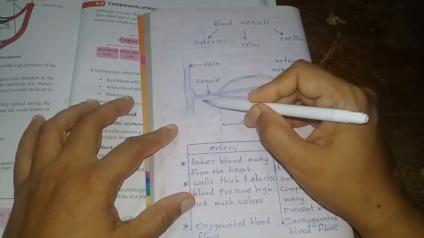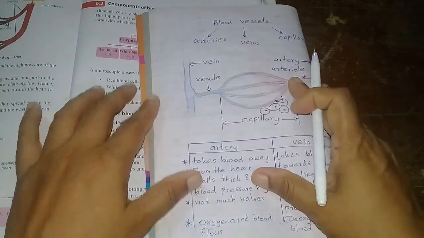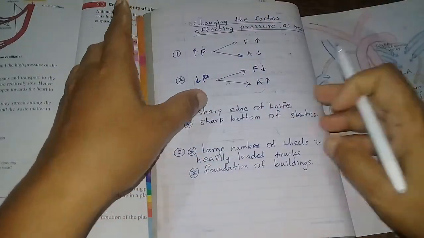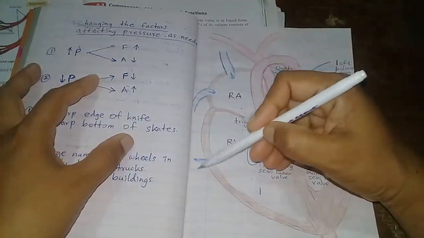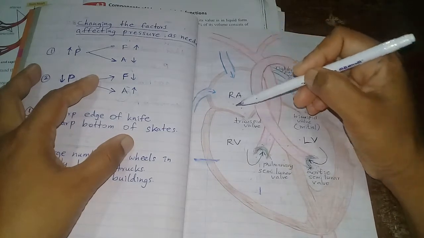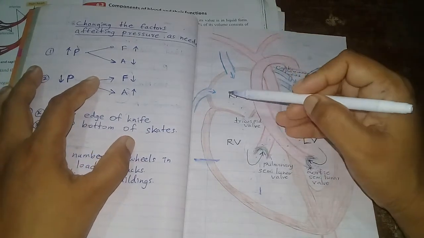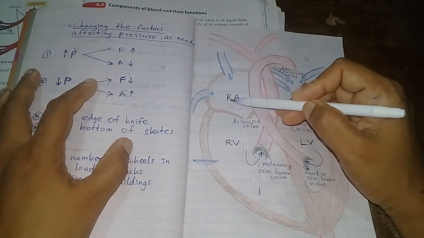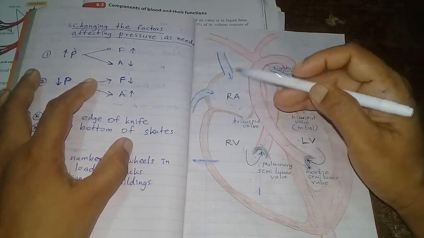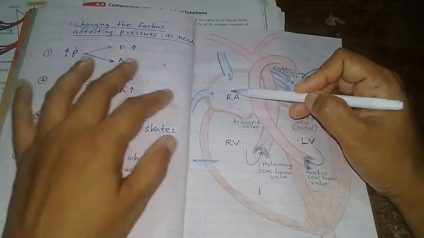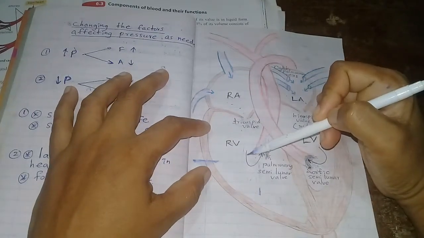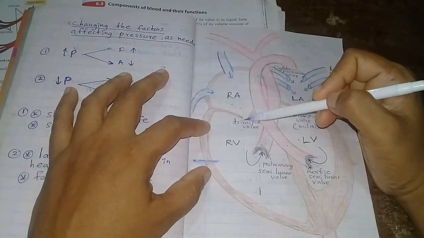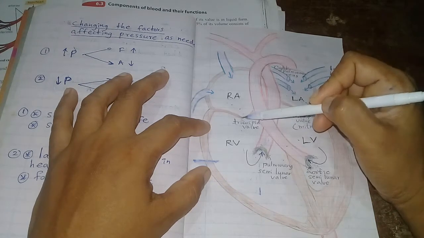Then that blood is collected by veins and taken to the heart. That blood is deoxygenated, impure blood, with no oxygen. Then it flows to the right ventricle through the tricuspid valve, right?